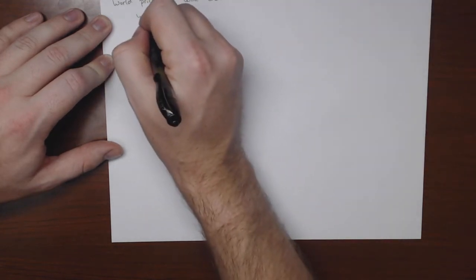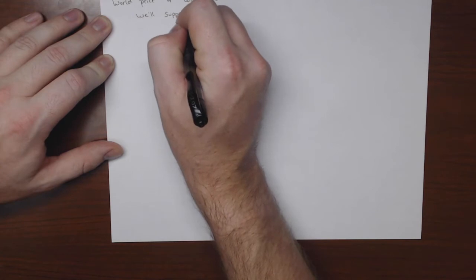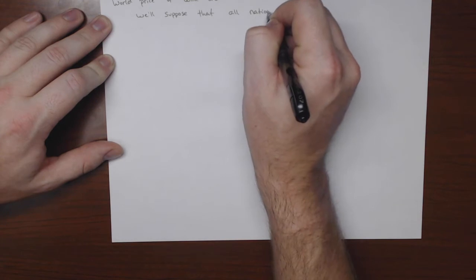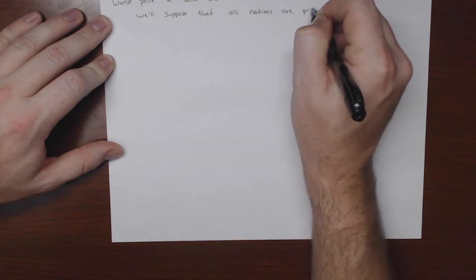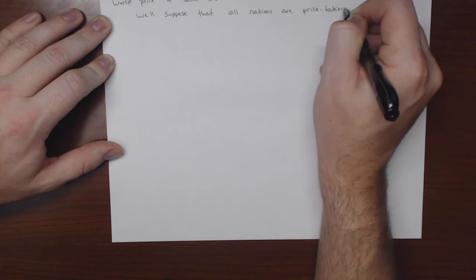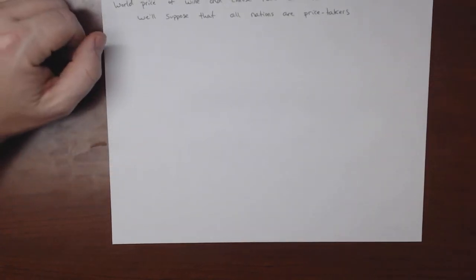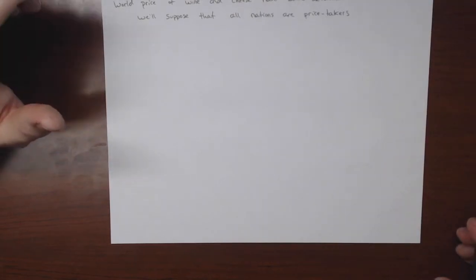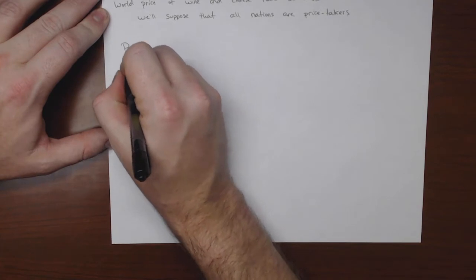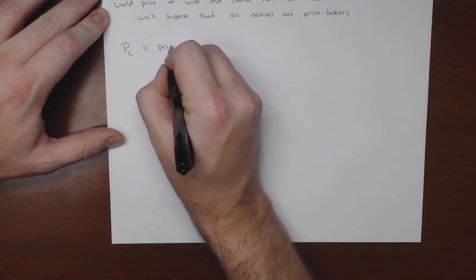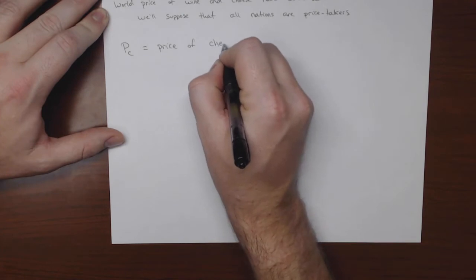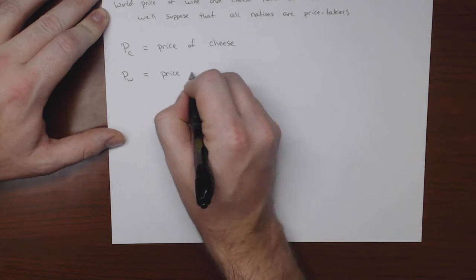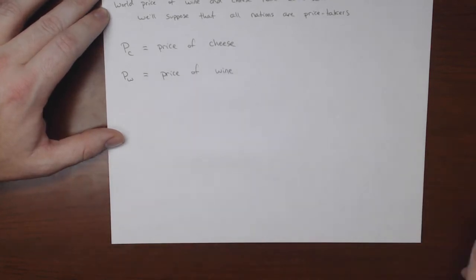Okay, and we'll suppose that all nations are price takers, which means that no nation is sufficiently large to influence the market of wine and cheese, okay? Which means that there exists some PC equal to the price of cheese and some PW equal to the price of wine, okay?